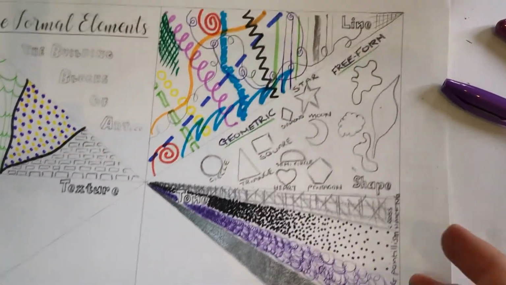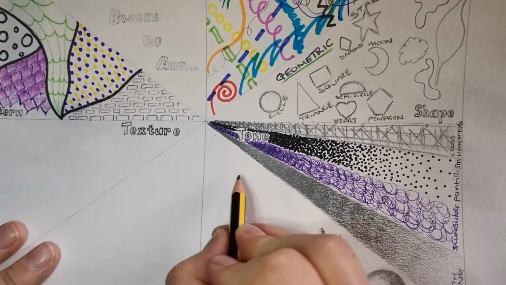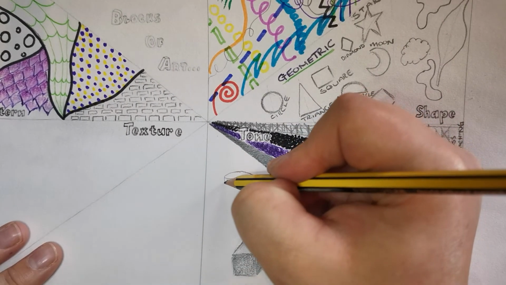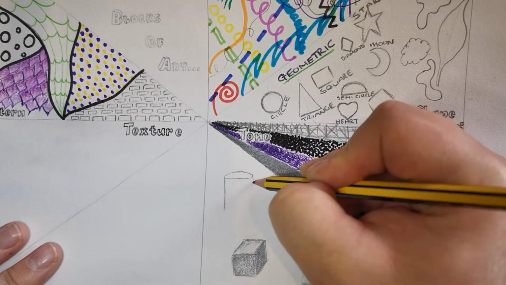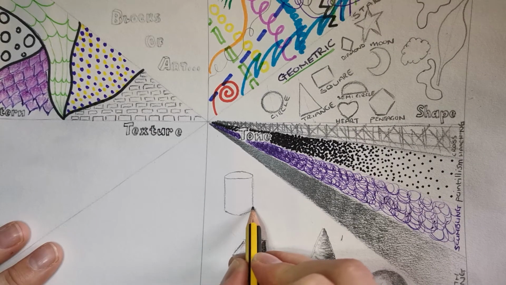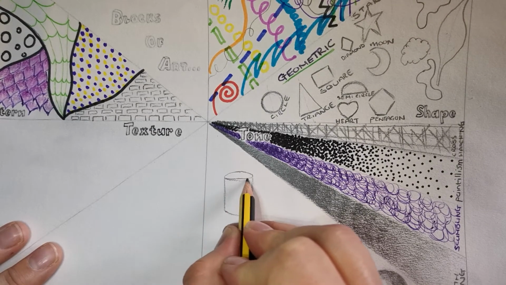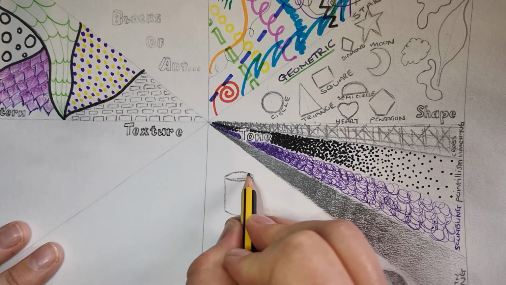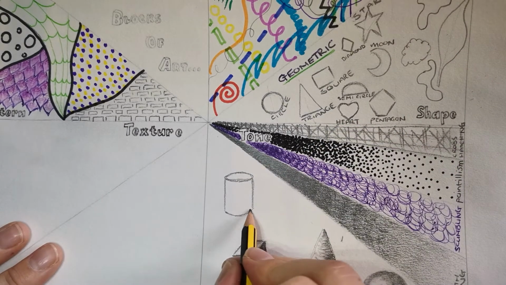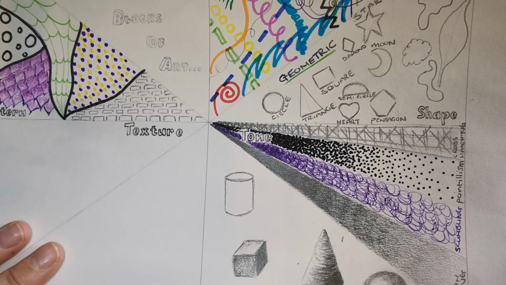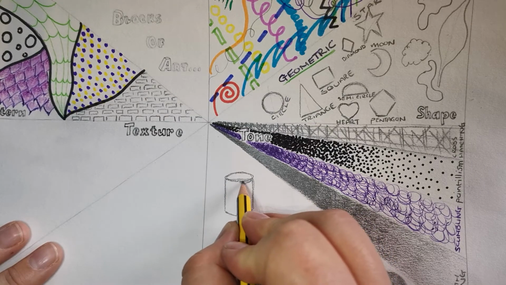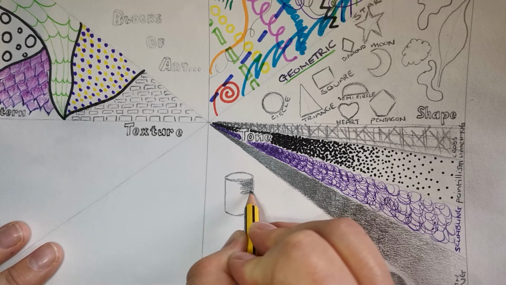So the next one that I'm going to try is a cylinder. So if my light source is coming from over here, it is going to be dark on this side.